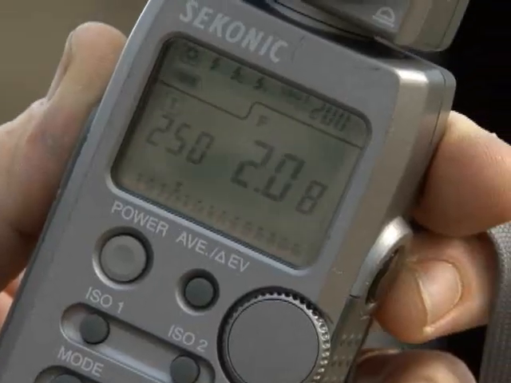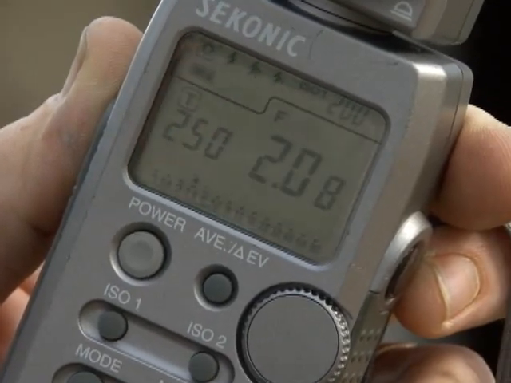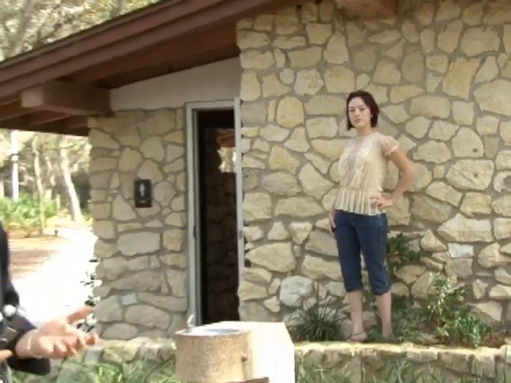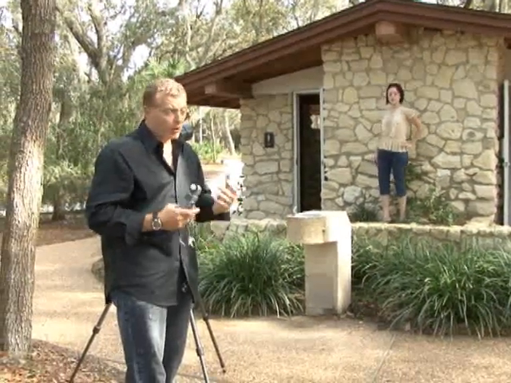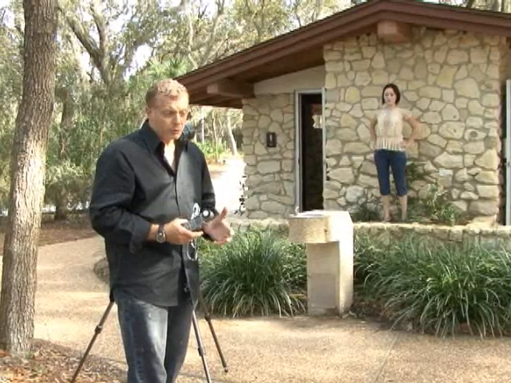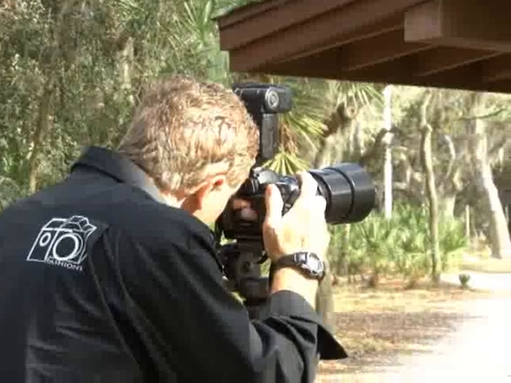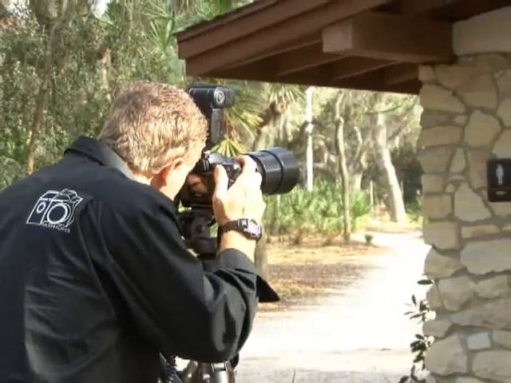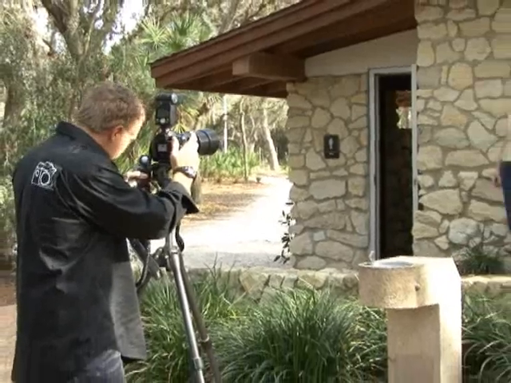So here in the shaded area, we're actually only getting f2.8 for our ambient. While we have enough light to produce an adequately exposed picture with just the ambient light available, we want to add some dimension to this picture. The easiest way we can do that is with an on-camera flash. This on-camera flash can produce enough light to well overwhelm the ambient light, especially as we're working in the shade.